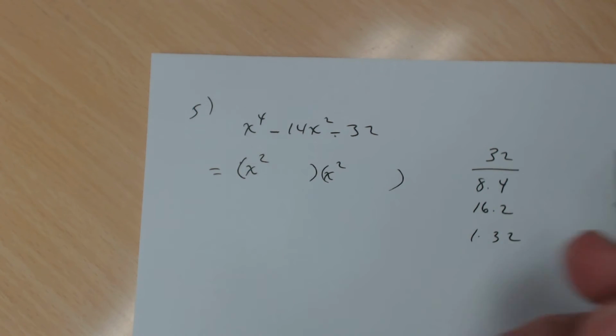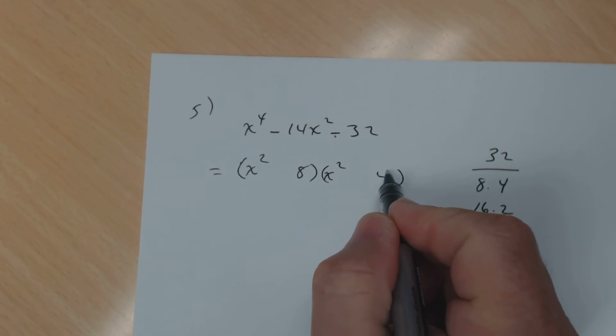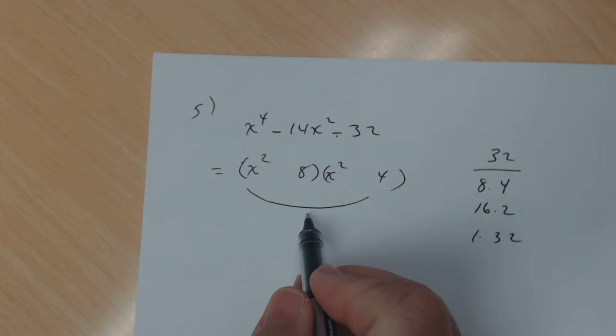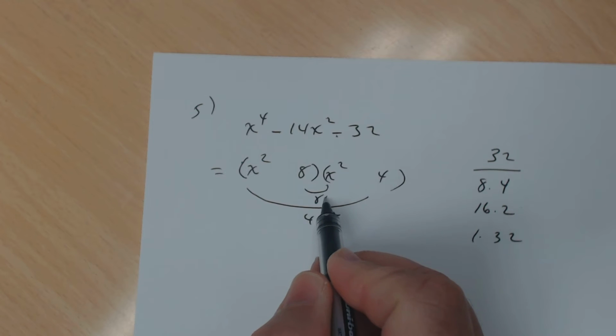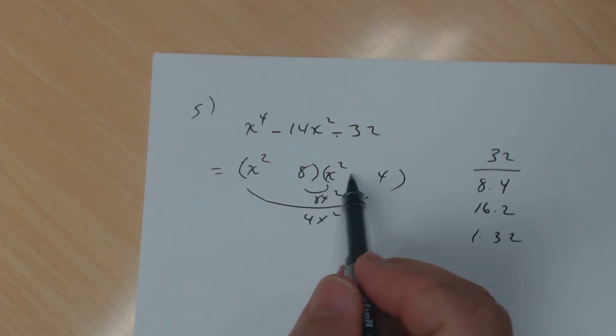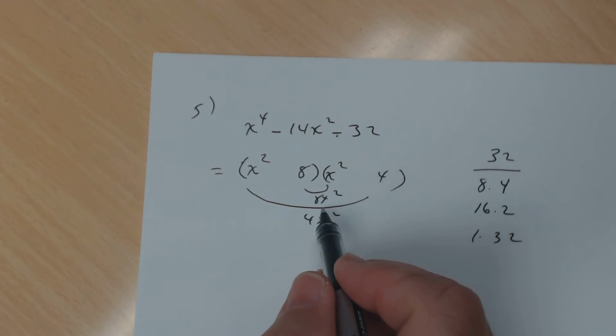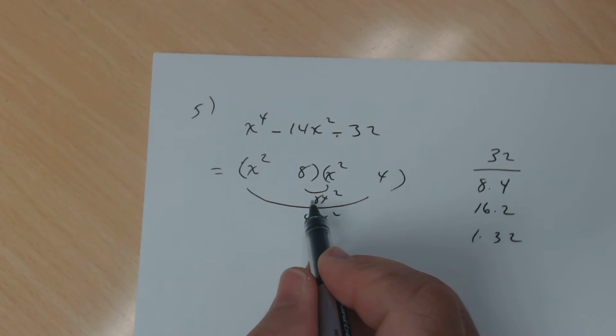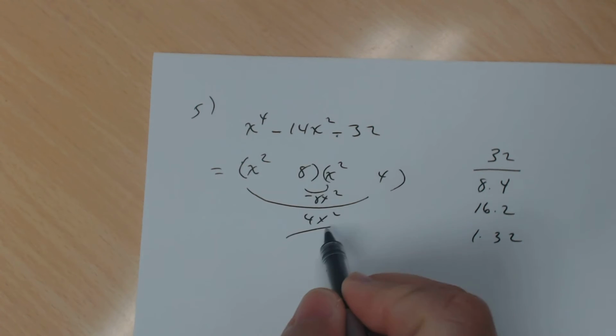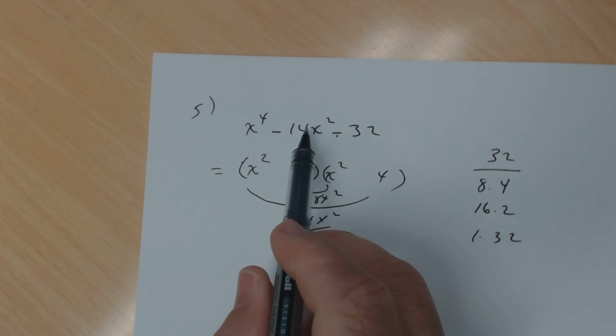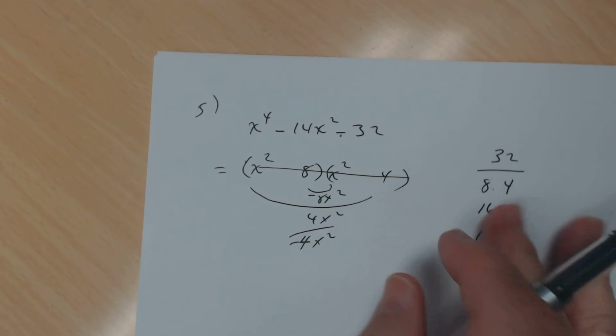If I try 8 and 4, it's not going to work. You could check it. So the outer is 4x squared. The inner is 8x squared. Remember, the signs have to be different because this is negative. So that means that the 8x squared has to be negative. And when I add them up, I get a negative 4x squared, and that's not what I wanted. So 8 and 4 did not work.